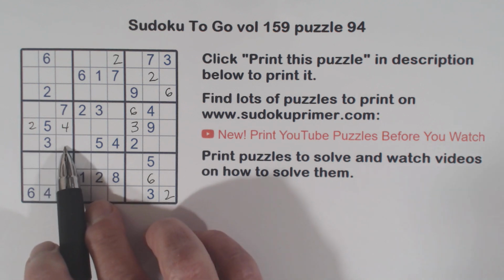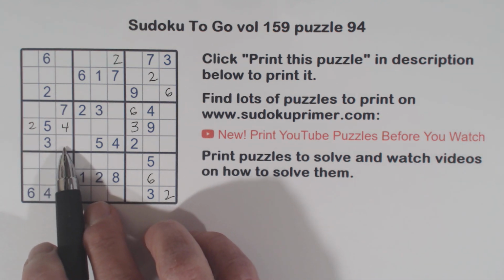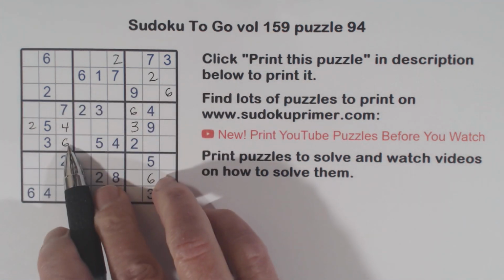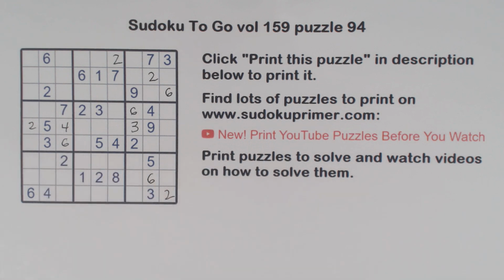Oh, and you know what? I just noticed, I apologize. I forgot to put the 6 right here. After that 4 was placed, I put a 6 in right there.